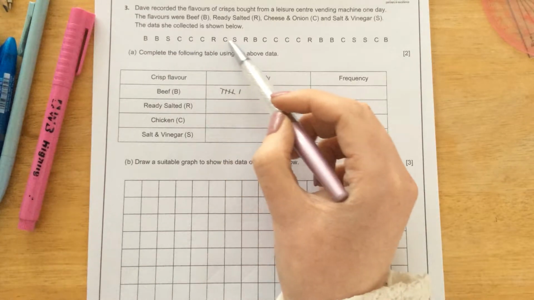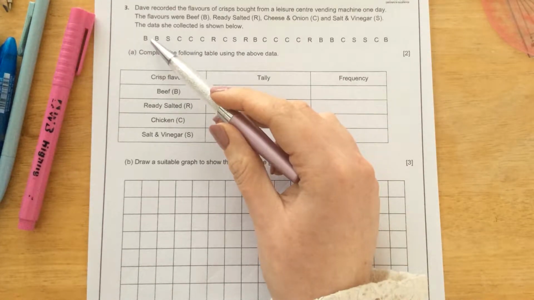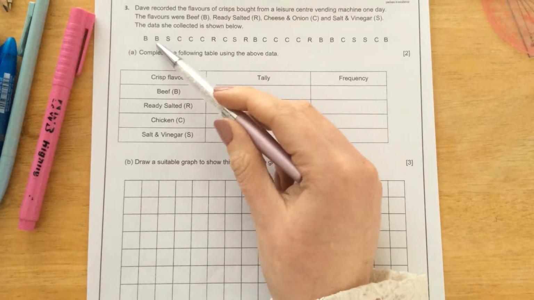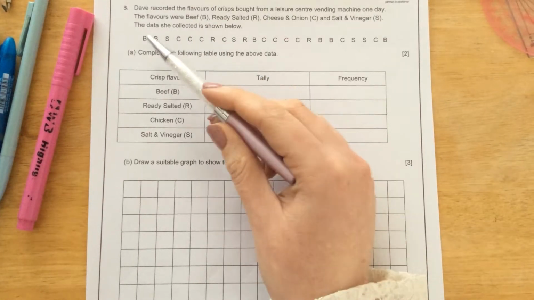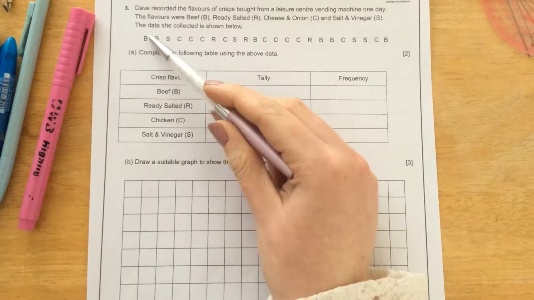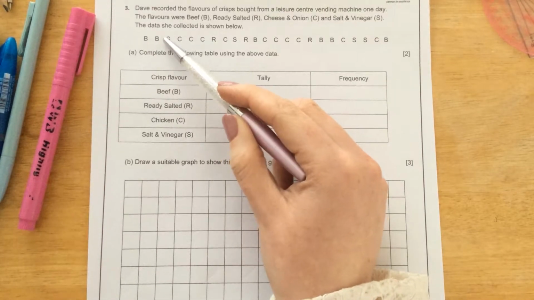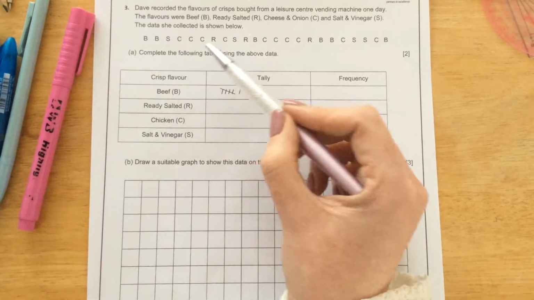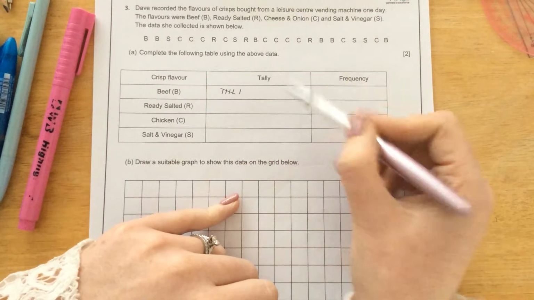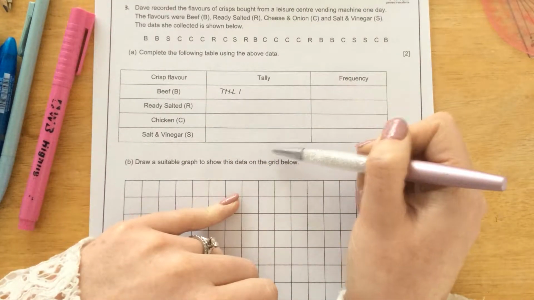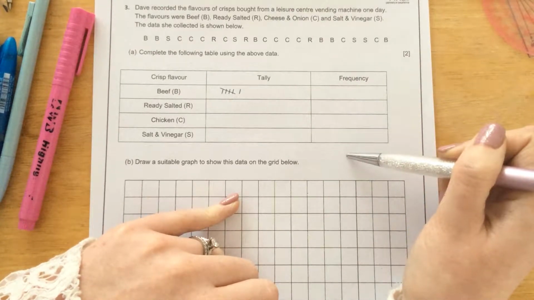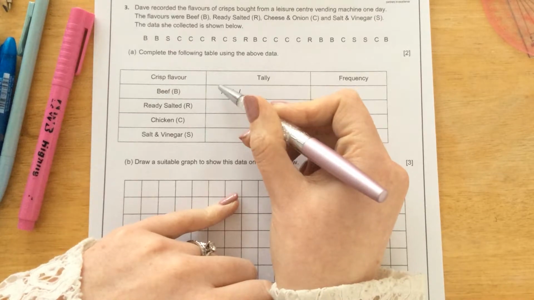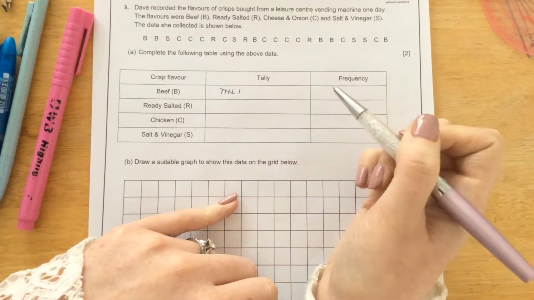So here are all of the letters for the favourite crisps. So this person said they preferred beef, this person said beef, this person said salt and vinegar, and so on. Complete the following table using the above data. So we've got a tally and a frequency column here. So the tally, we have 4 tallies and then a gate to make 5, and so on.